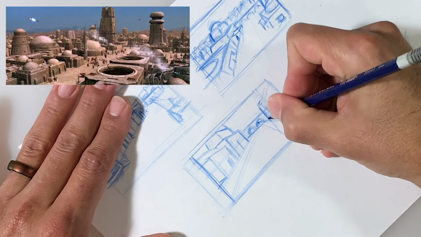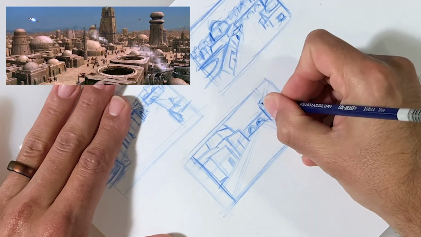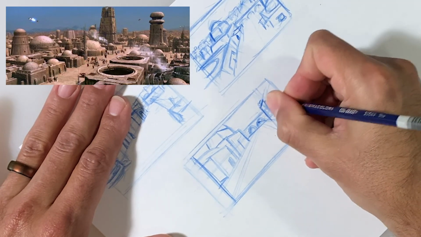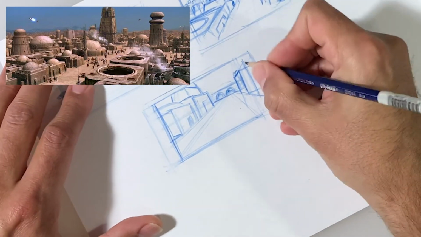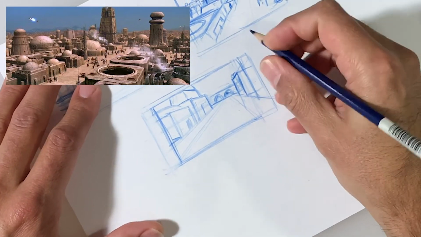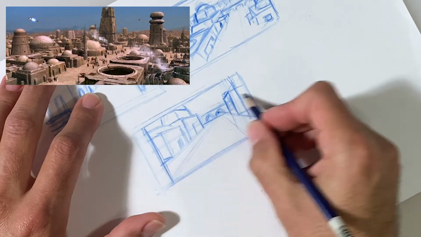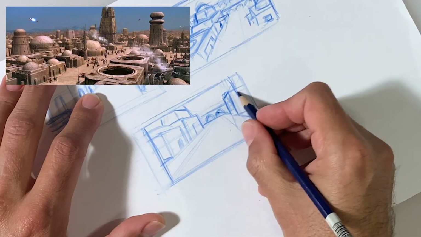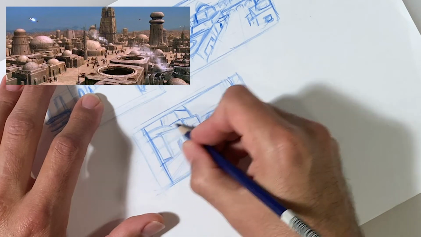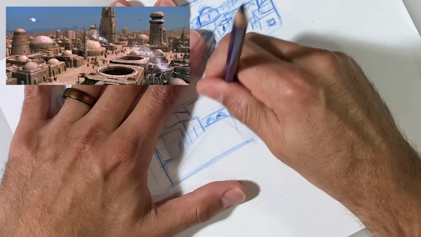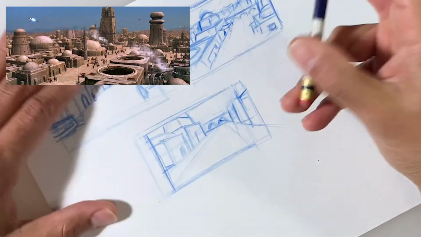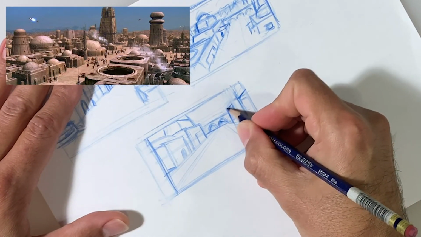Okay, so there's a building here. Maybe one closer. Let's see. The height of this building's right there. So this one's actually taller across the street from it. Let's keep that kind of smaller, maybe.